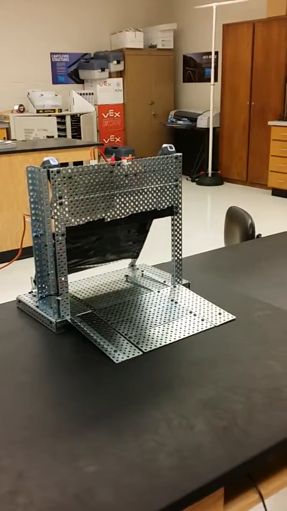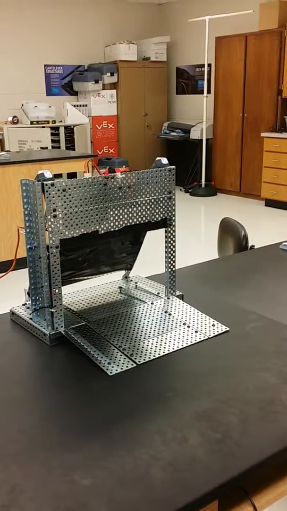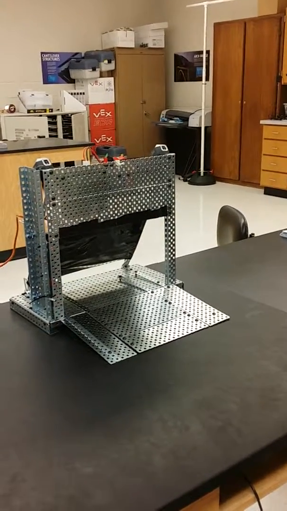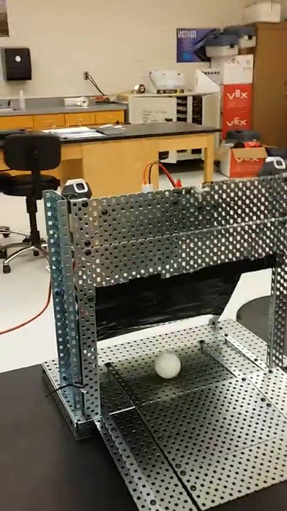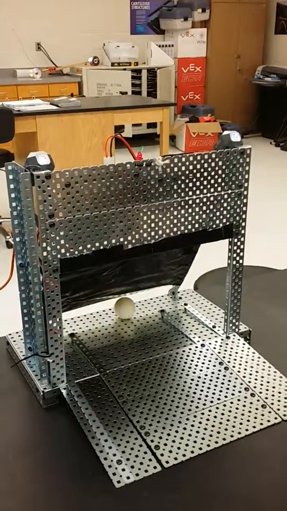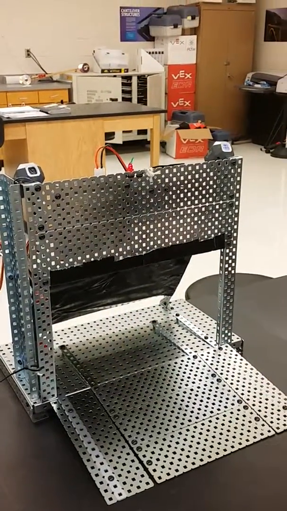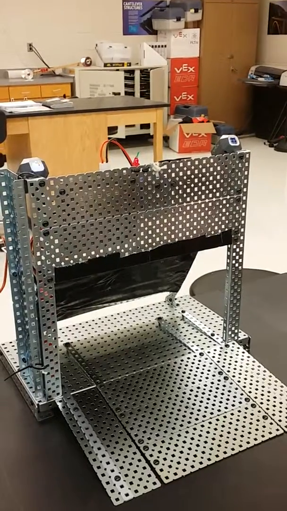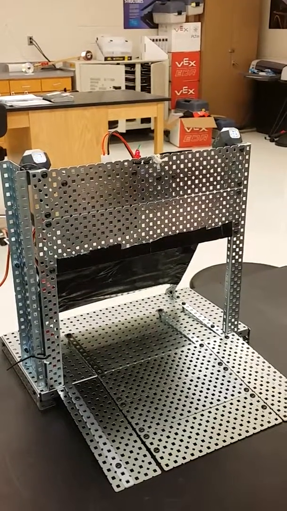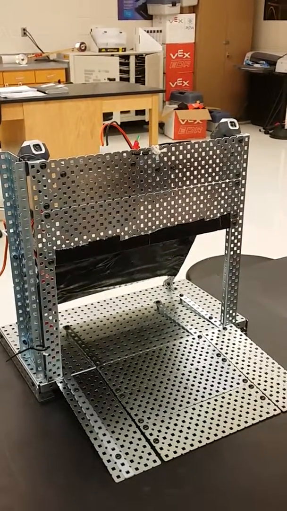Can you explain what we just saw? Whenever the goal is on standby and a score hasn't been made, the green light stays on. And then whenever a ball passes through the sensors, the red light comes on, the flashlight blinks for 10 seconds, and then turns off, and then the green light turns back on.